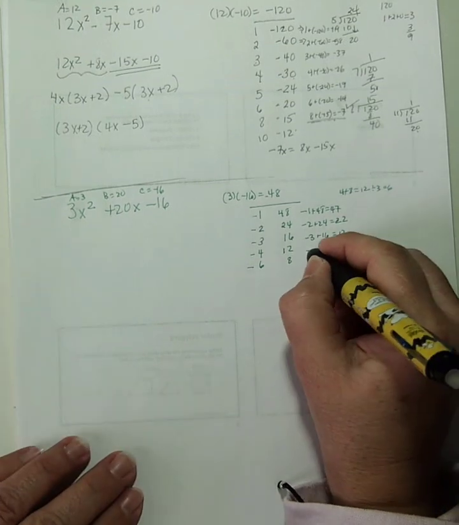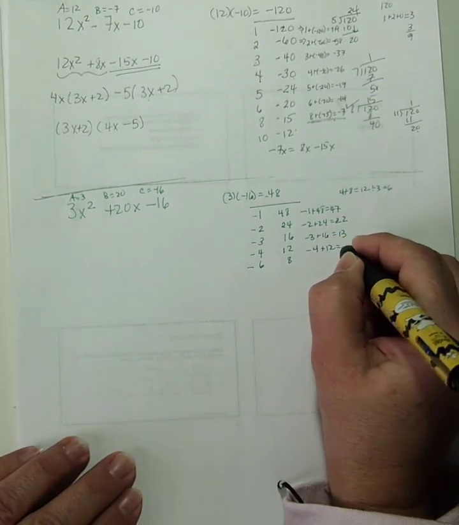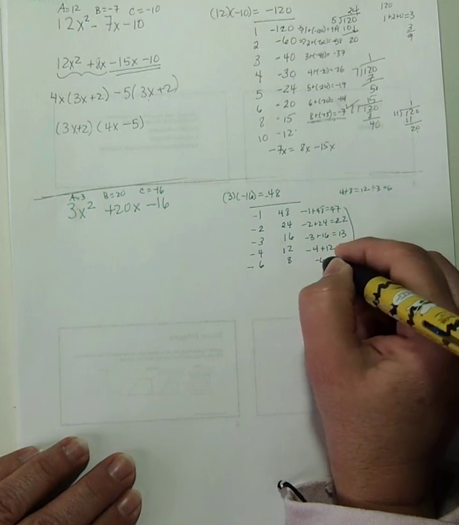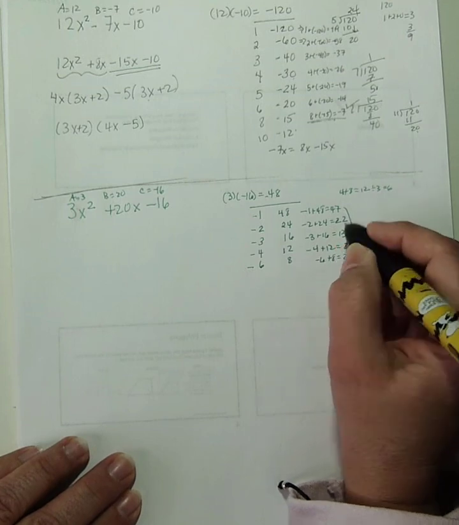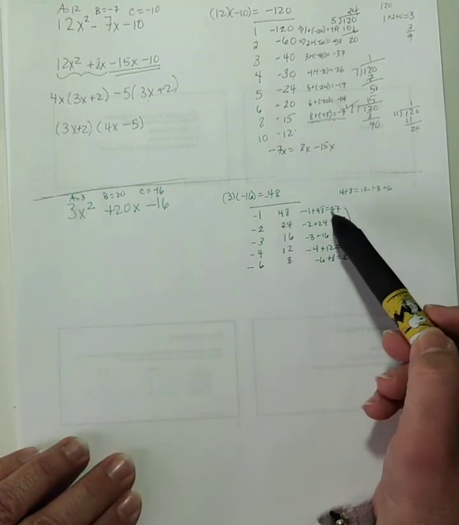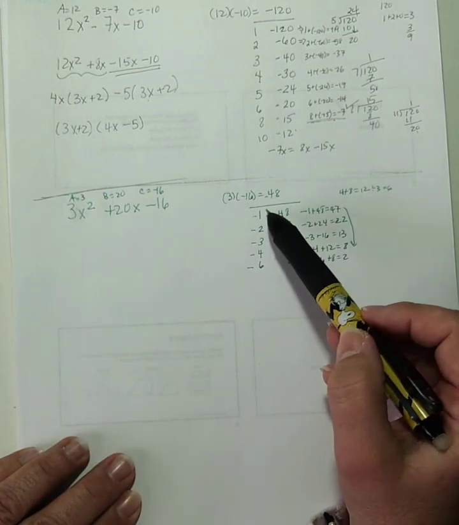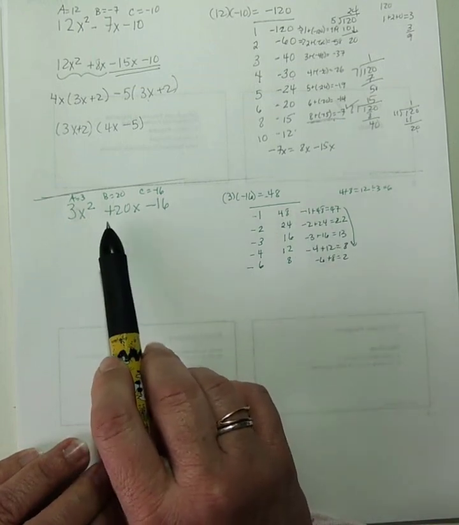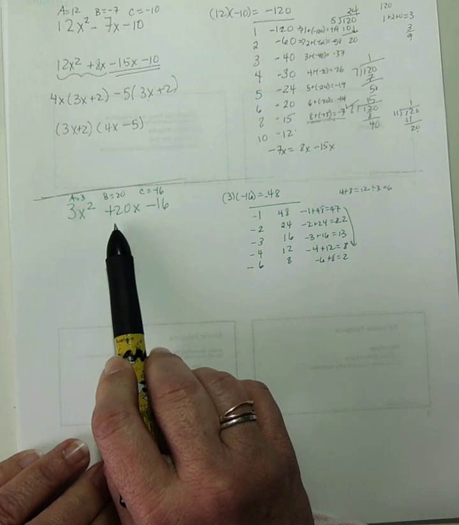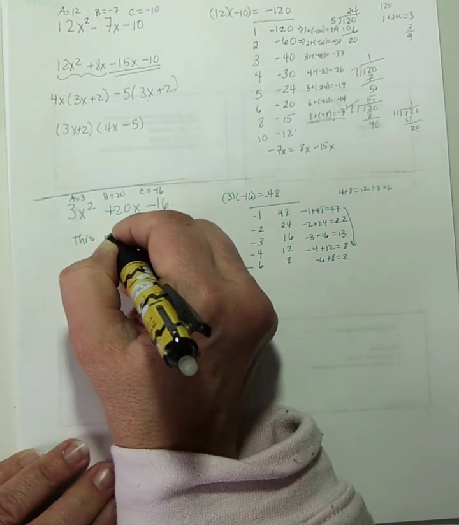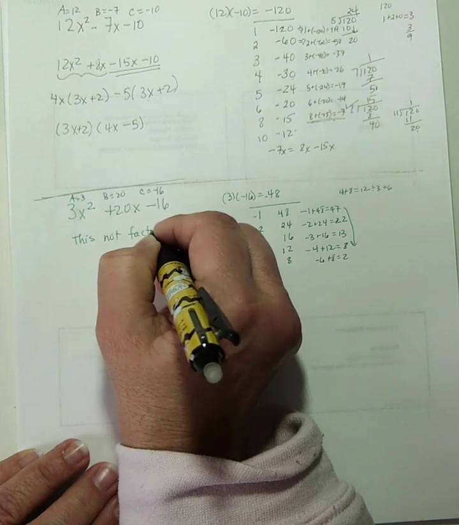And then I do negative 4 plus 12 gives me 8. And look, we keep going down. I don't see 20. Therefore, what this is telling me is that if I can't find two integer factors that, when added together, give me that middle term, that means I can't factor this under the integers. So this is not factorable under the integers.